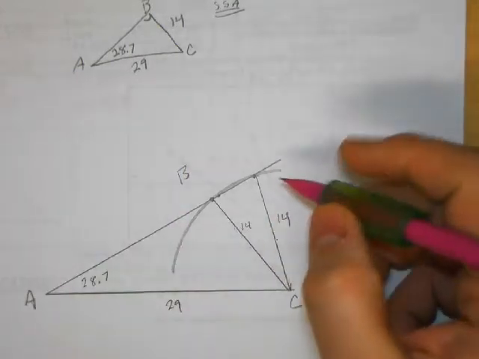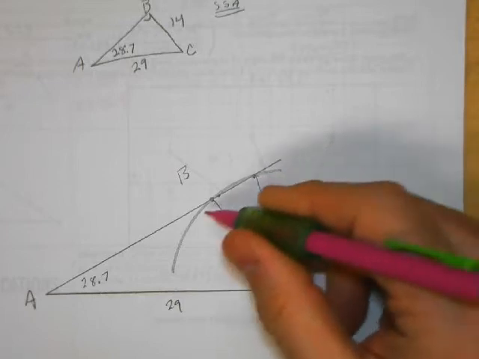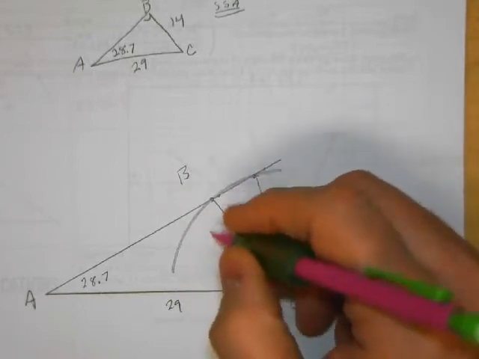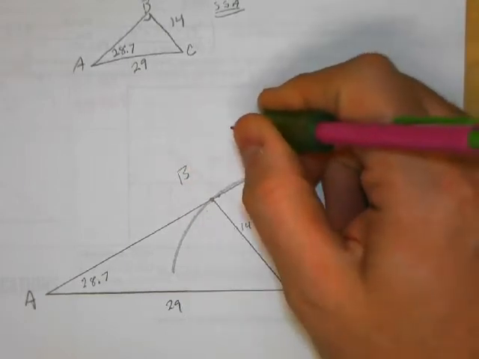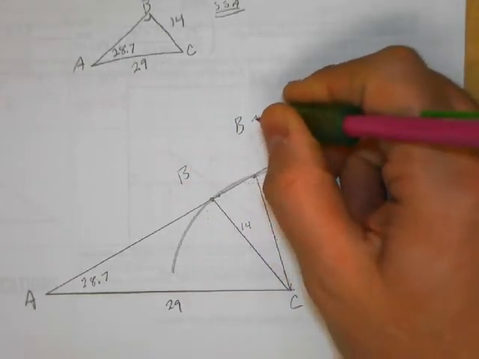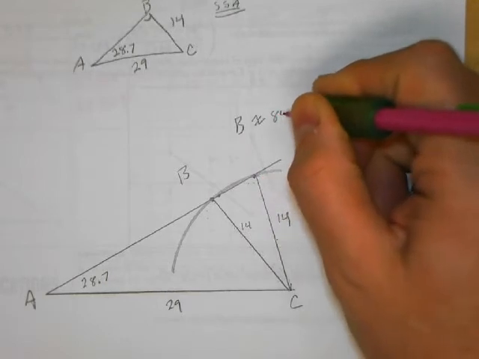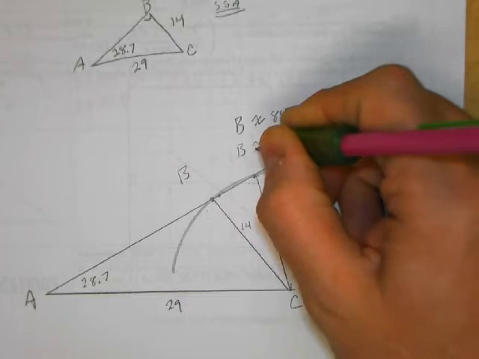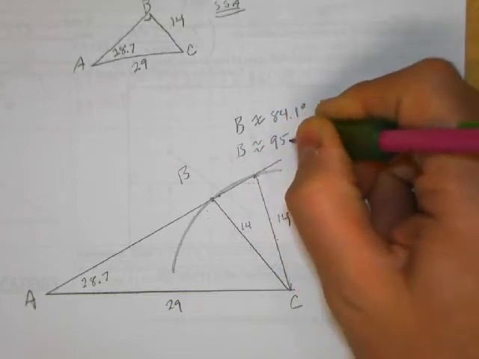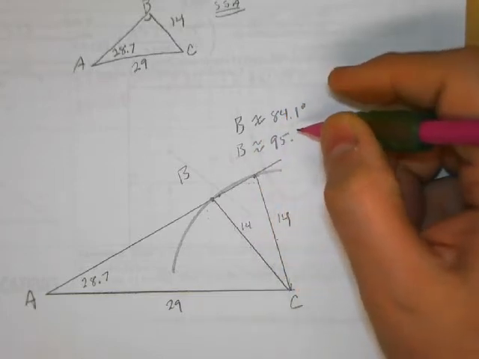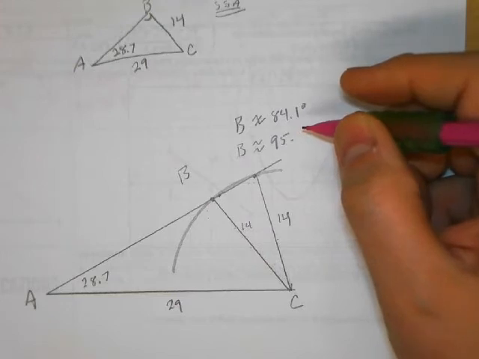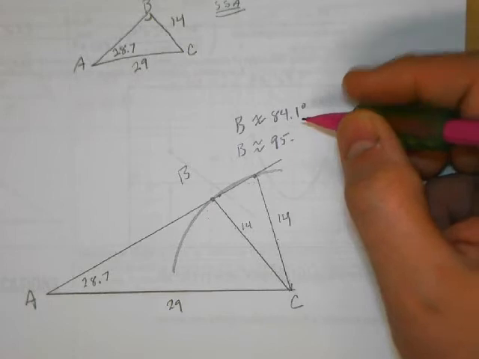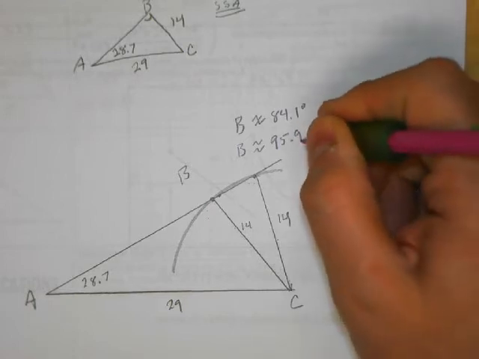That 84.1 degrees is going to be one of these two angles here. And the other one we got, so angle B is either 84.1 degrees or about 95.9 degrees.